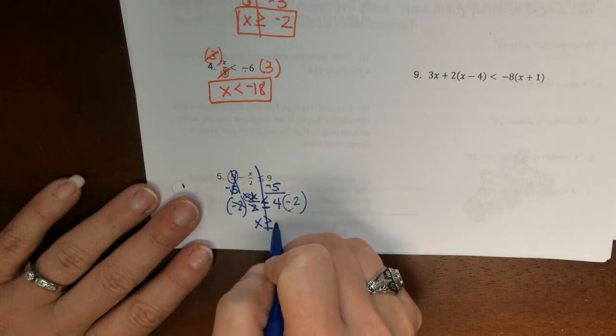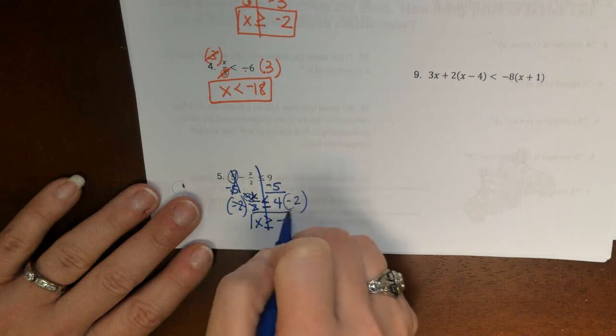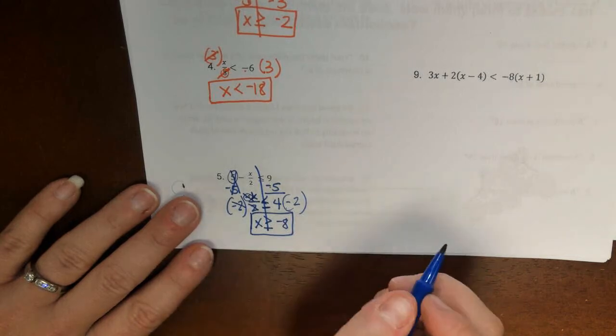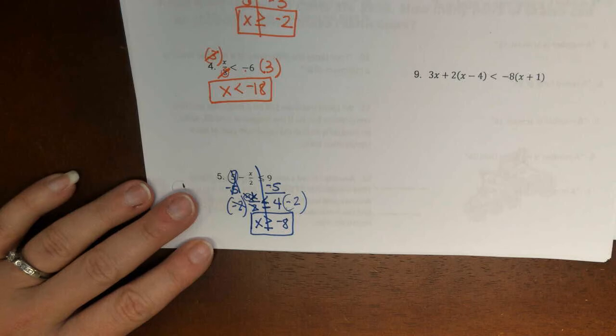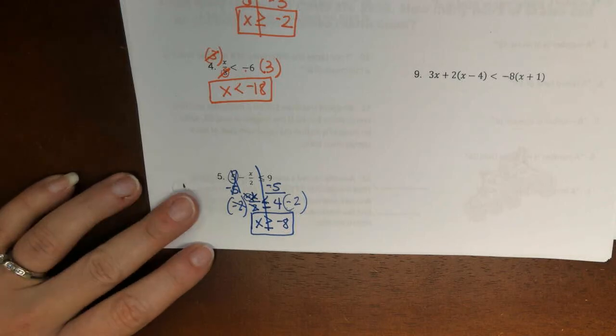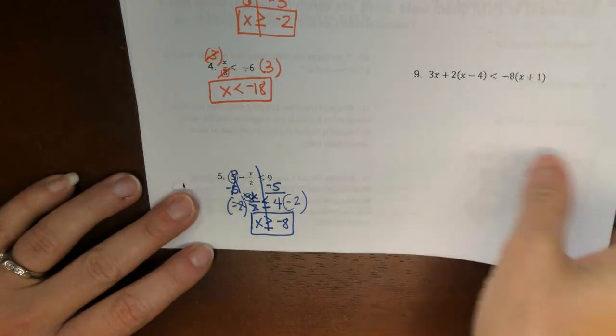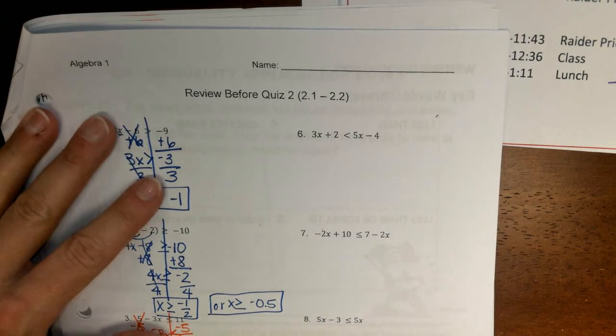4 times negative 2 is a negative 8. And that is your answer. Greater than or equal to negative 8. Okay, back to the top, number 6.